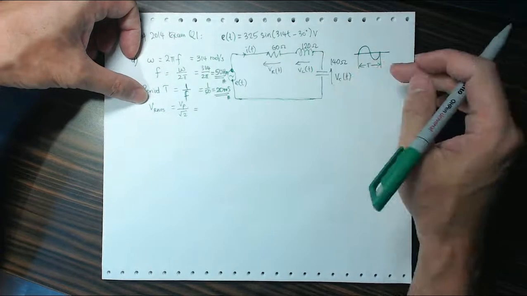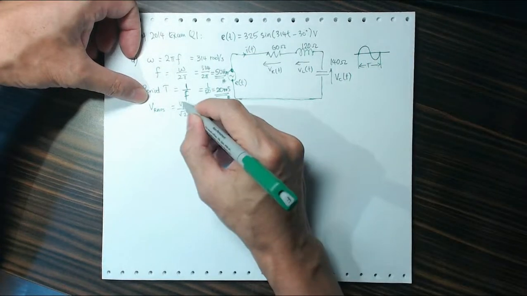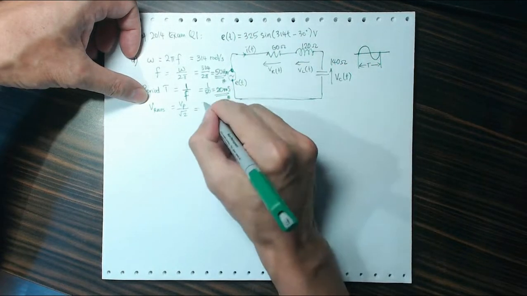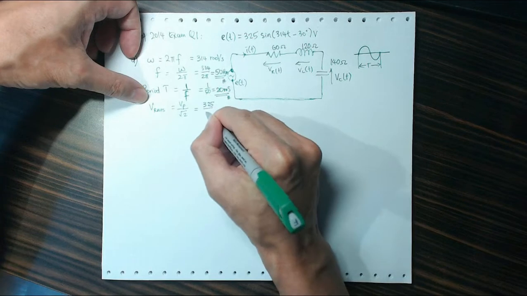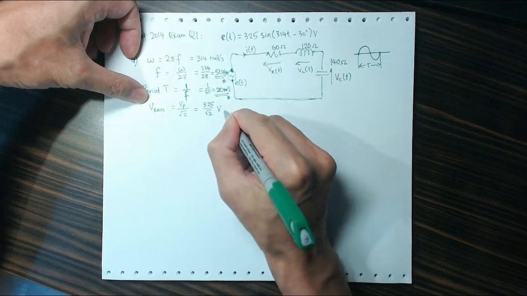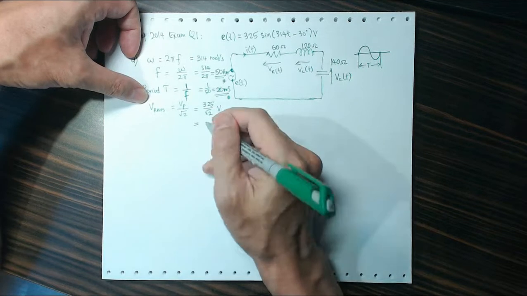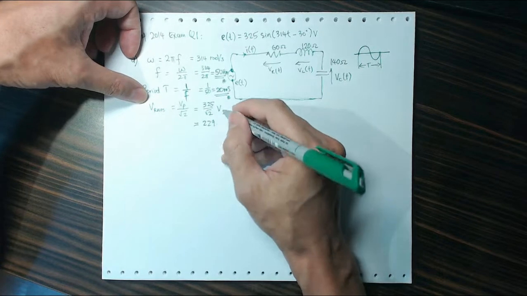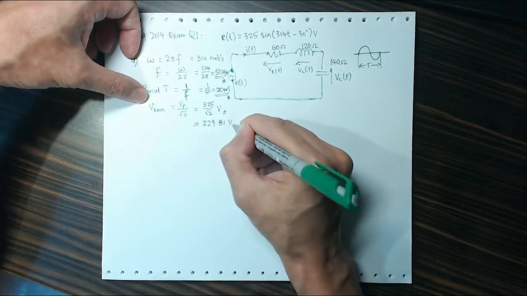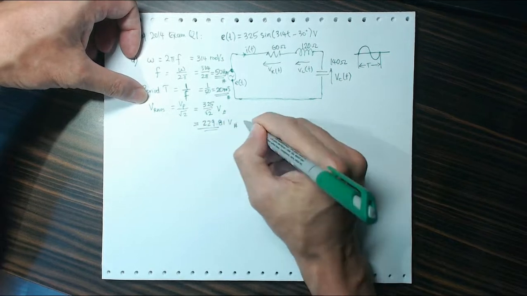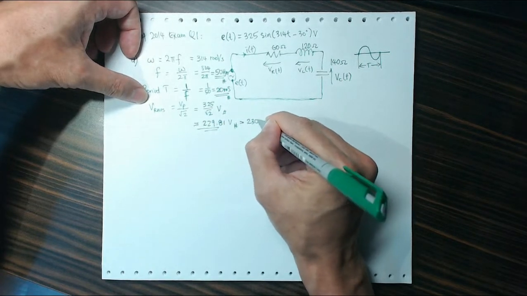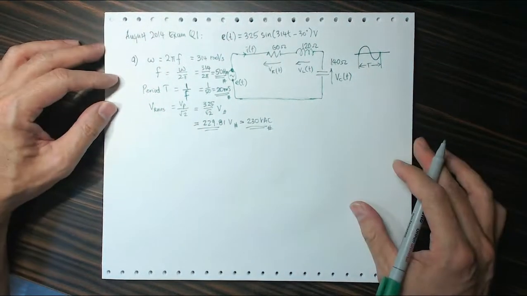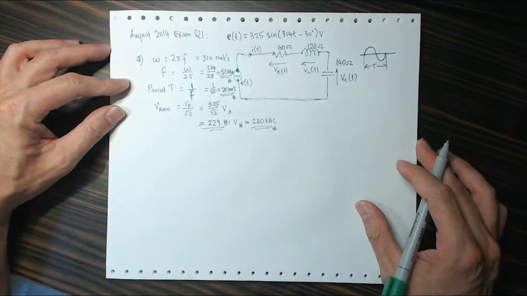And finally, the RMS value of this waveform is given as the peak value divided by √2. So the peak value from this waveform is 325 divided by √2. So I can leave it this way, or I can calculate it and get 229.81 volts. That's the RMS value. In Singapore, we always say 230 AC. That's what we mean by RMS. Alright, so that's the answer for part A.